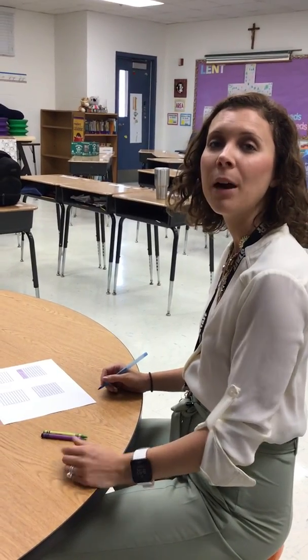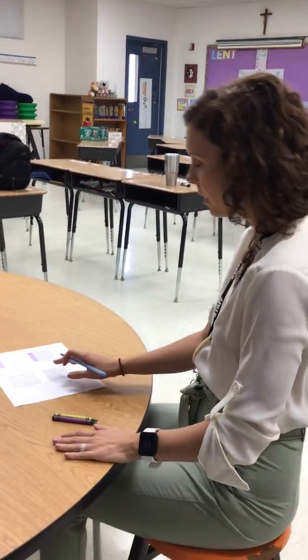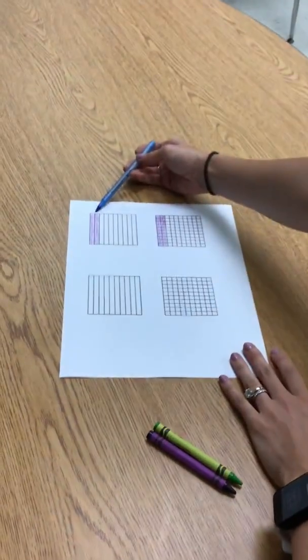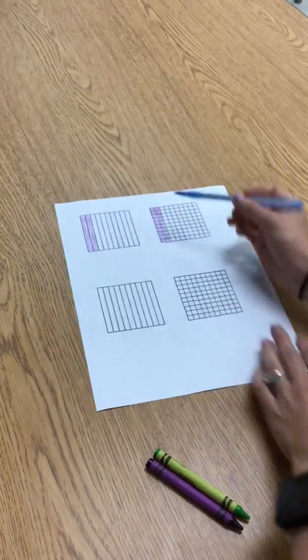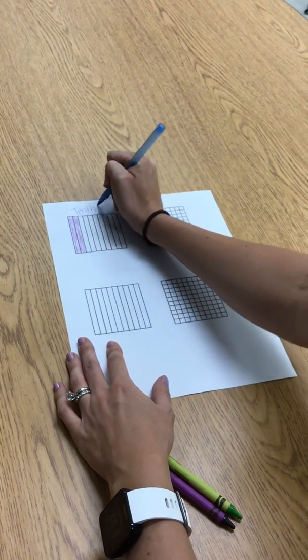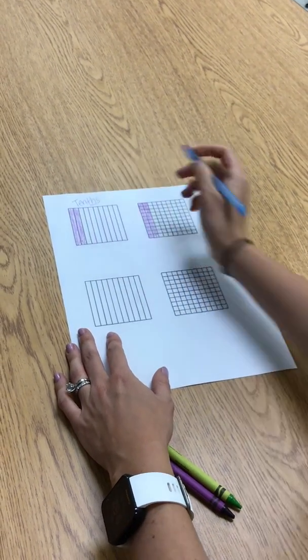Today we're going to be talking about fractions and decimals. I'm going to bring you a little closer here. This is what you're going to see in your textbook. So we've seen these before. So this is represented by tenths. Remember, the TH means smaller than a whole.